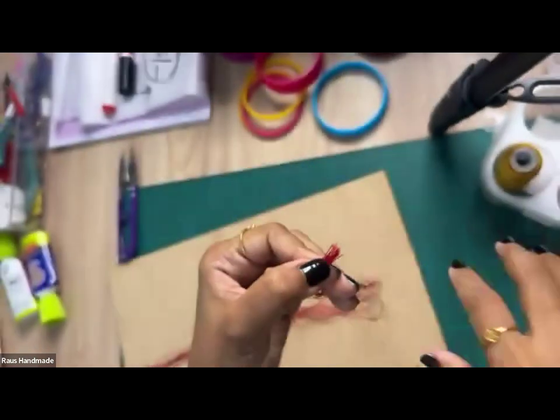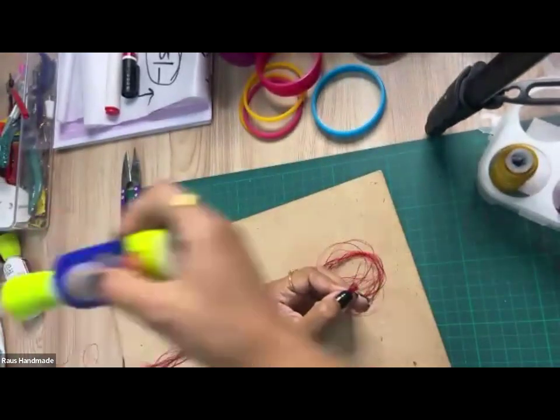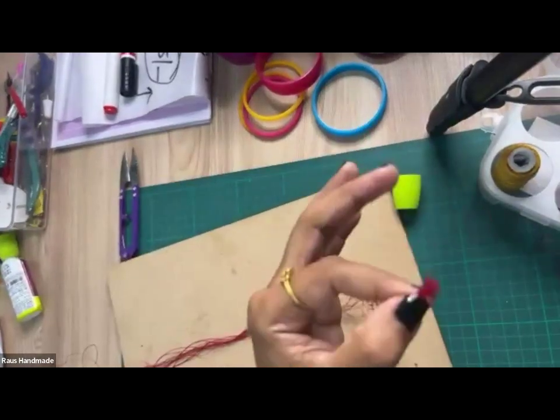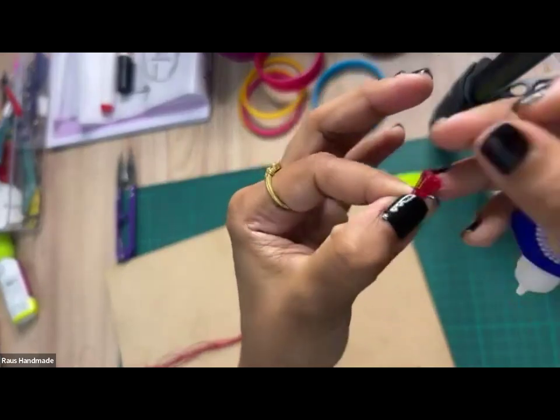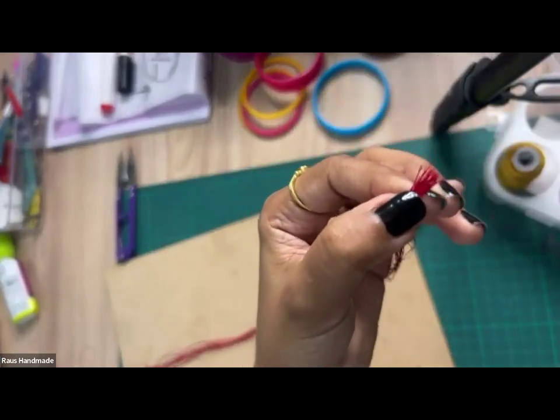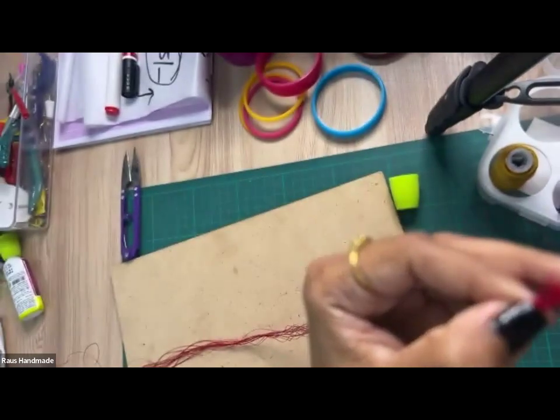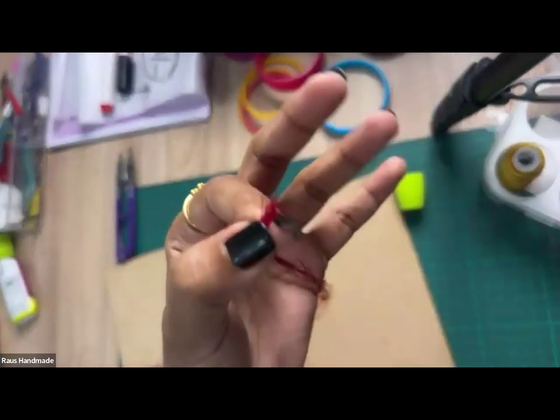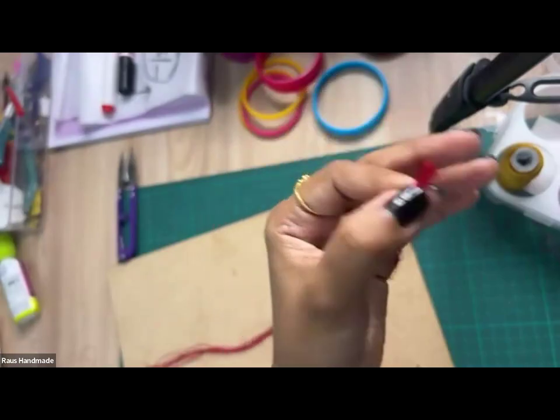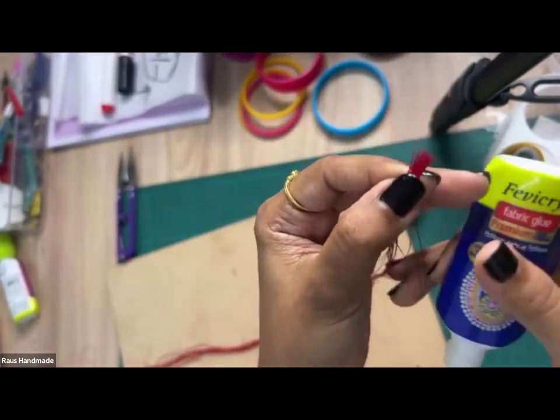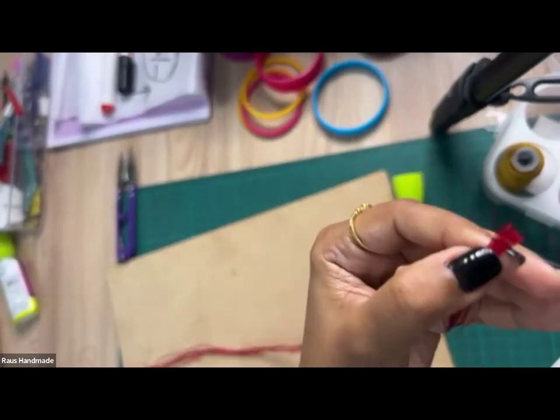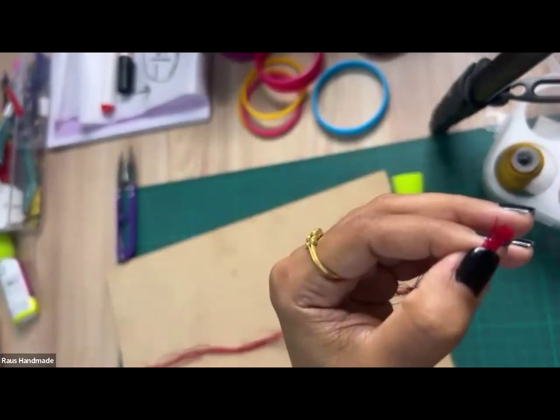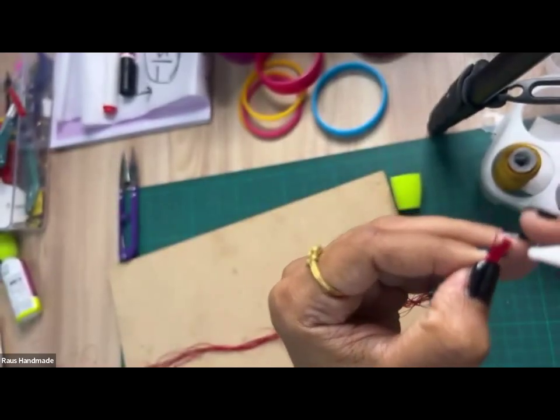Okay, and then you can just apply a small amount of glue. You should not use your glue in large quantity. What will happen when you apply maximum of your glue, what will happen is the thread will definitely get damaged. I mean, the thread texture will definitely get changed when you apply glue on it. So make sure to not use much.